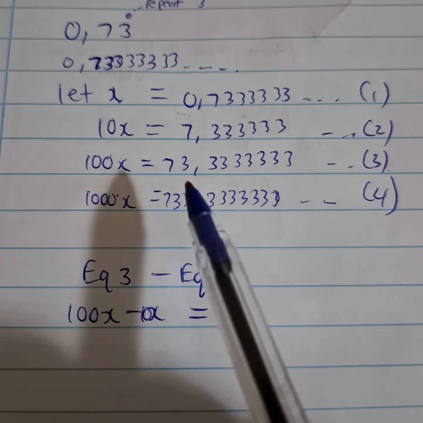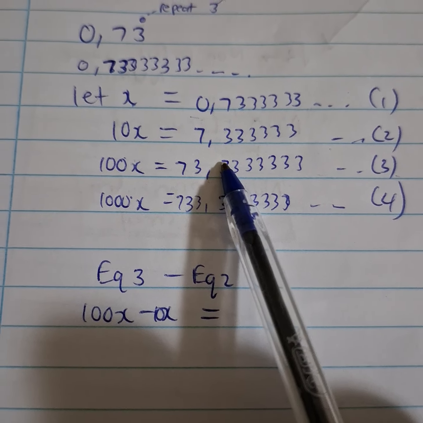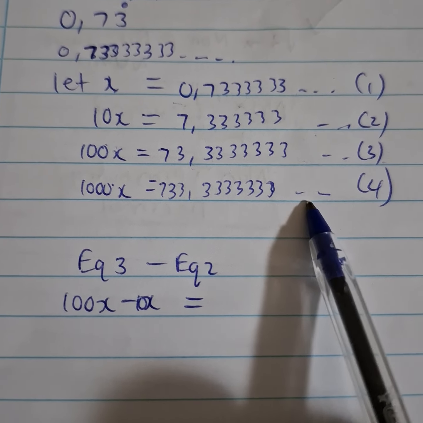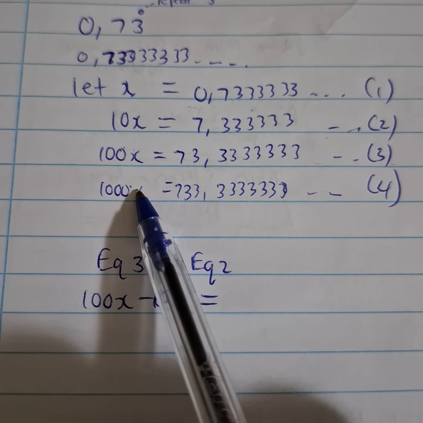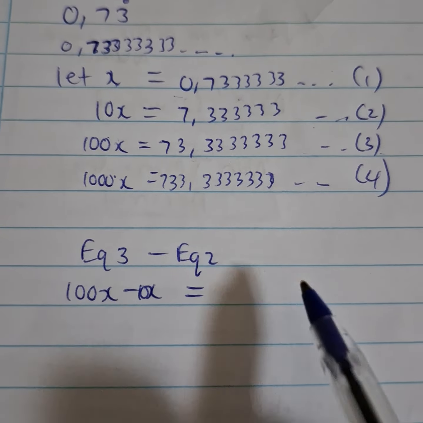Let's say I had decided to take equation 4 and equation 3. Could I take equation 4 and equation 3? Well, the question is, after the comma, are the decimals the same? Yes, they are. So I could have taken these two equations, equation 4 minus equation 3, subtract, and then I would still have been able to get the integer value on my right hand side.